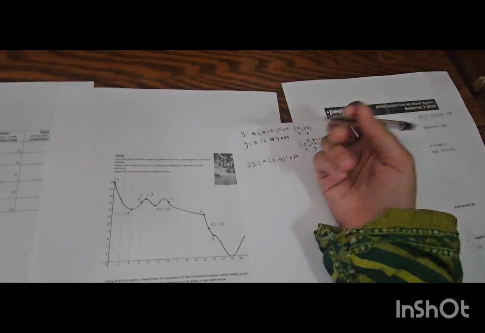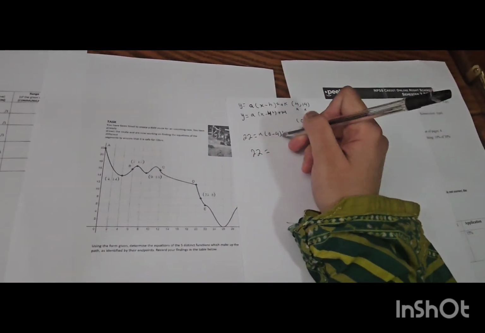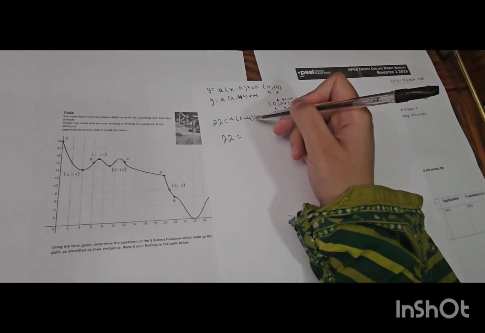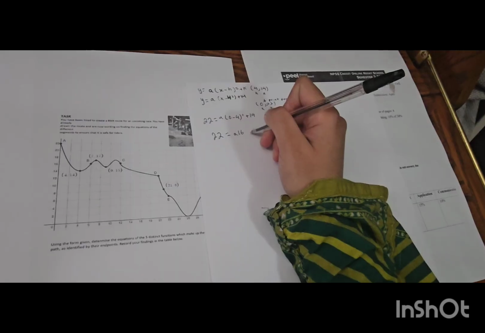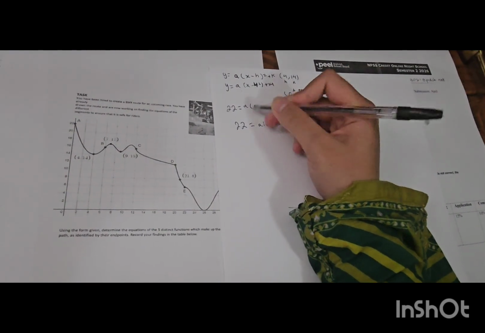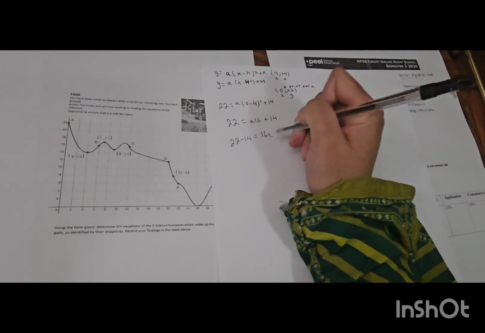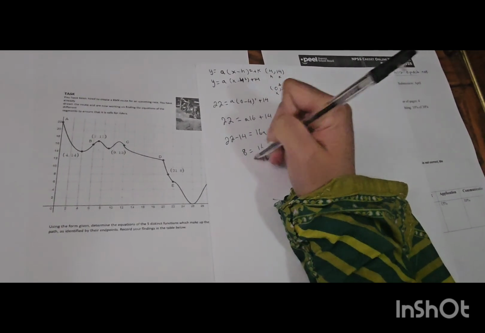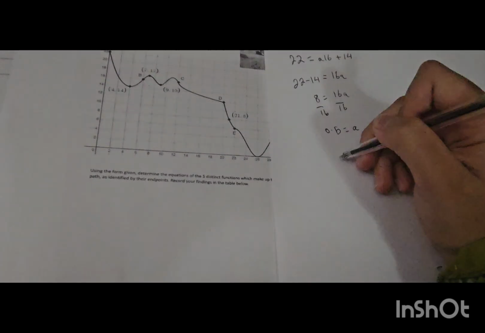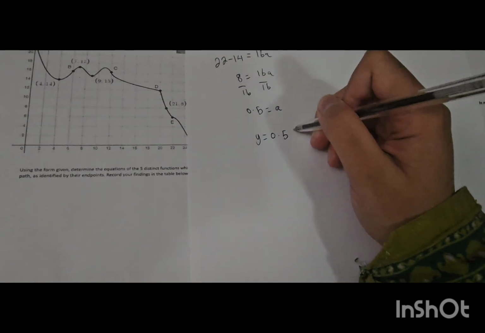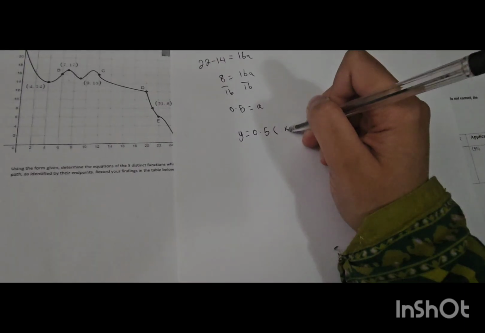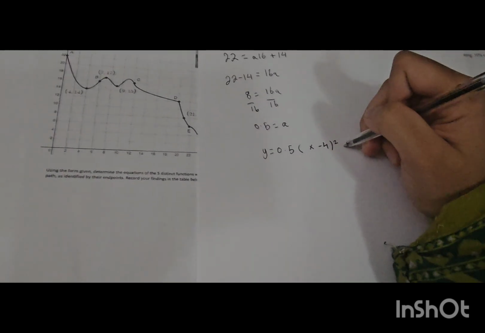Now I'm just going to quickly solve this. (0 - 4) squared is 16, so I get 16a plus 14. Then I bring this 14 to the other side, so 8 equals 16a, and a is 0.5. So my a is 0.5. My final equation for segment AB is y = 0.5(x - 4)² + 14. Okay, so that's how I solved for segment AB.